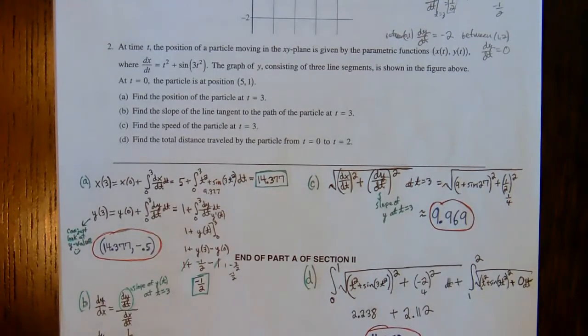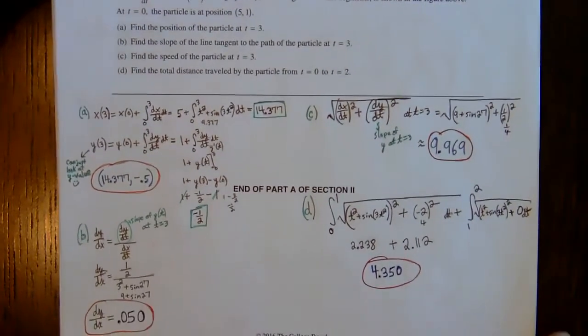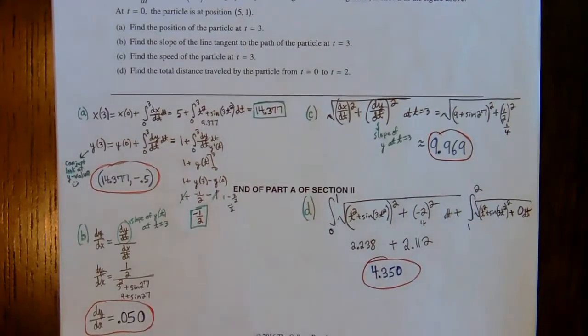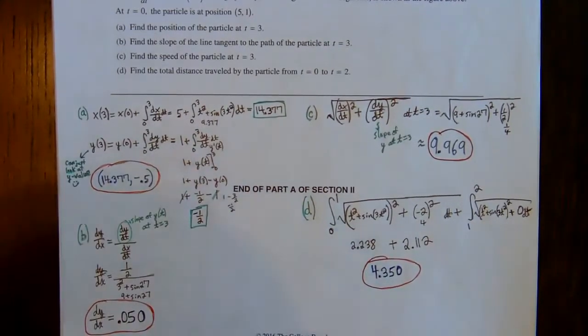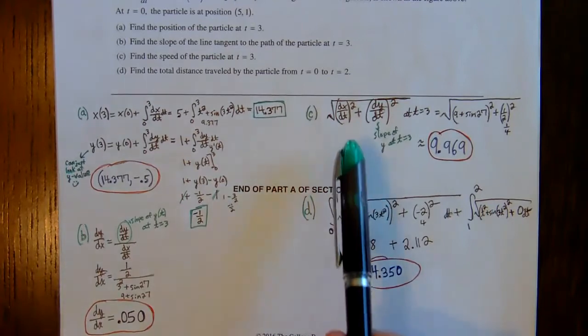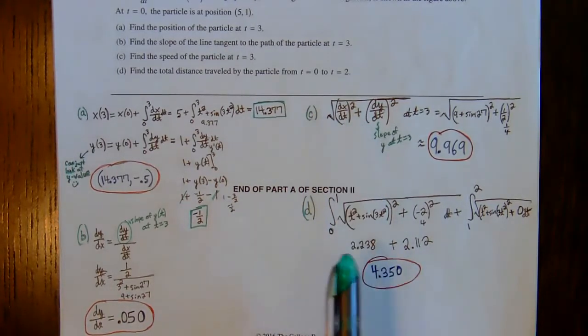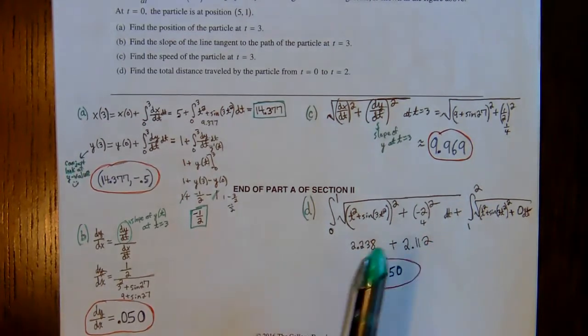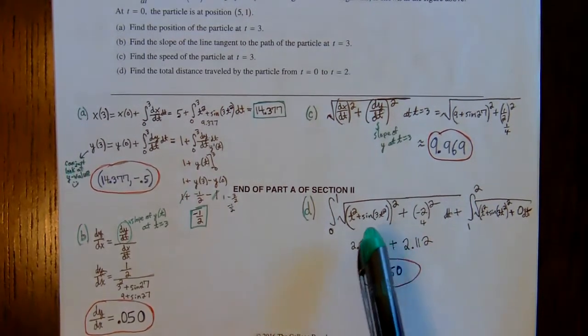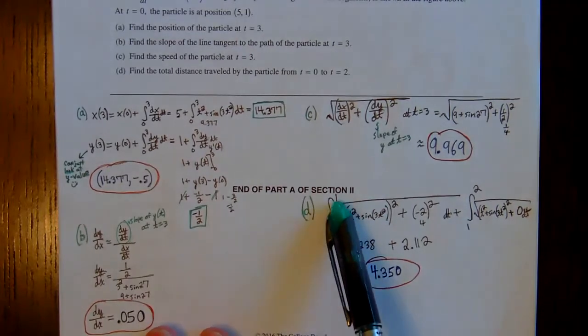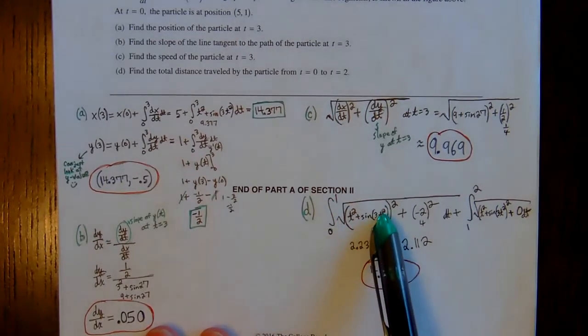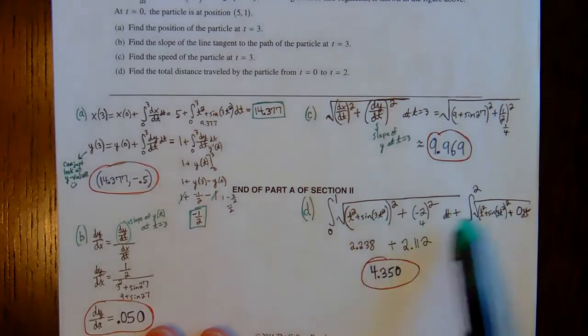Now they tried to throw a wrench at us on part D. Part D almost got me. Usually when we have to do a total distance traveled, it's just your arc length formula, which is the integral of that speed formula right there. And you just go from like 0 to 2, but you can't do one single integral here in between 0 and 2, because if you try to go the integral between 0 and 2, you would have your dx/dt squared, which is fine because that's the same on both of them.